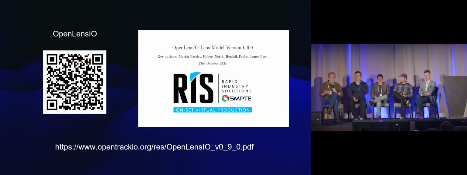So OpenTrackIO uses the OpenLensIO mathematical model, and we're really pushing this out now for feedback from all of you, from lens manufacturers. It's really the core reason we haven't gone to a version 1 is because we need to hear back from a lot more people on the mathematical model before we sign off on this white paper. But it's one of the core pieces of work that the RIS have done during the development of OpenTrackIO, and we're really proud of the results. So if you are a fan of a bit of maths, do check out this link.